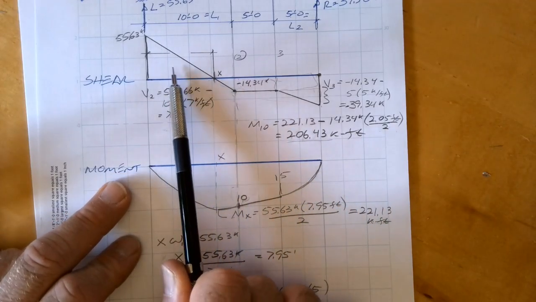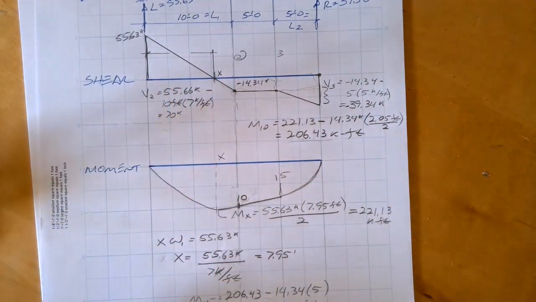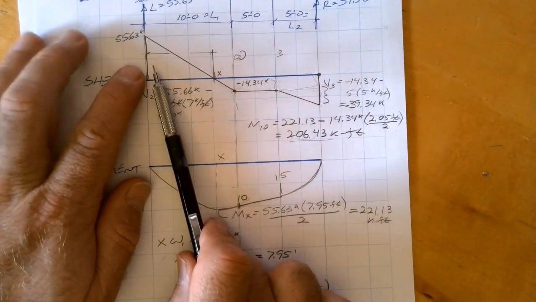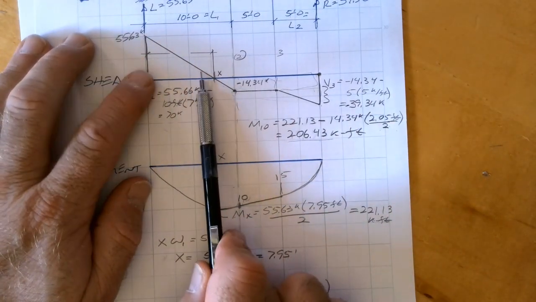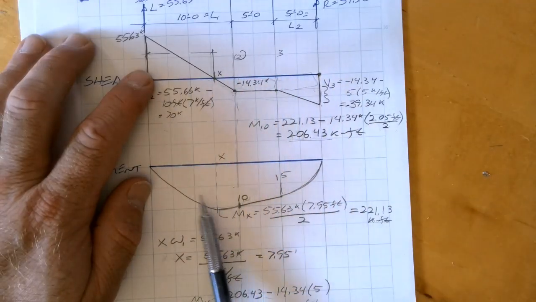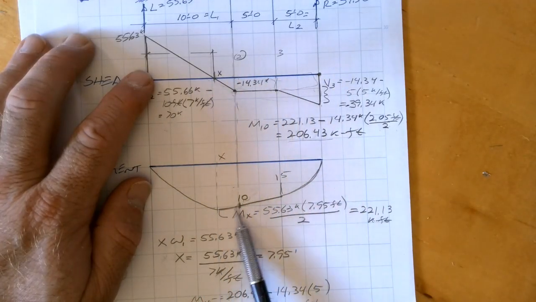So the shear diagram is basically a graphical integral, so you don't have to know calculus, thank goodness. All you need to do is take the area of the shear diagram at any point you care about, and that'll give you any point on the moment diagram.